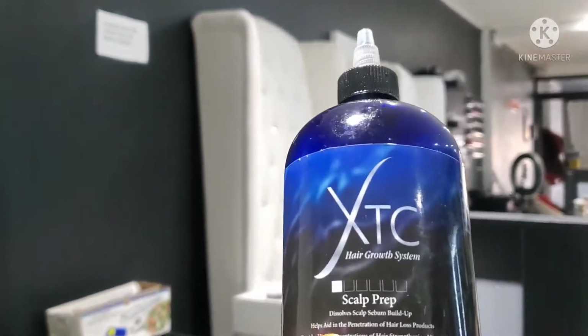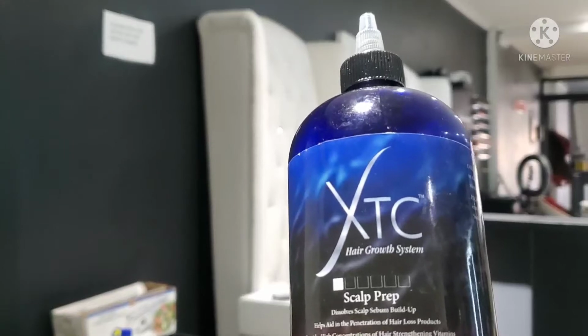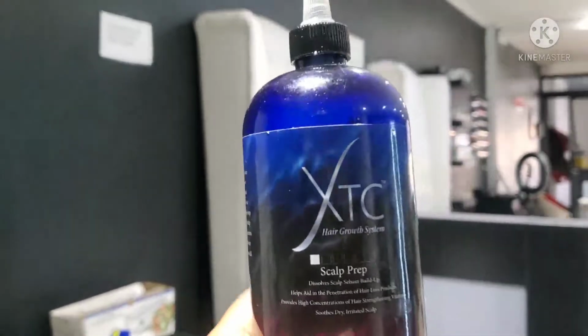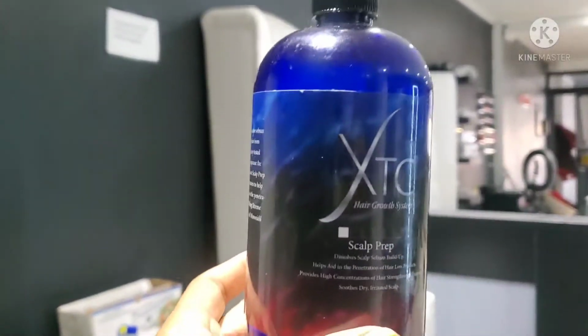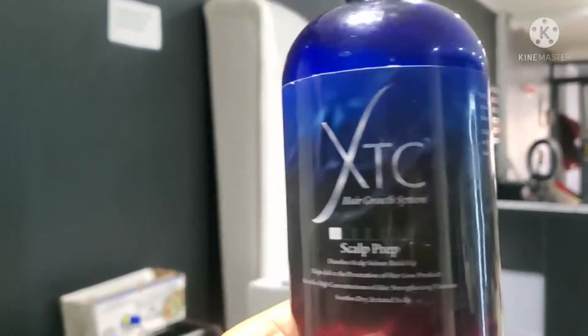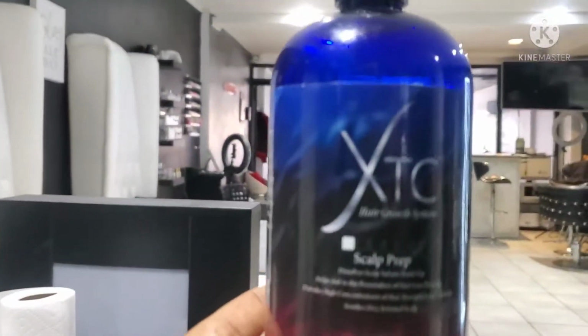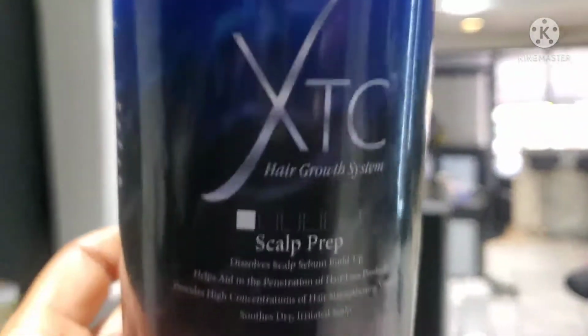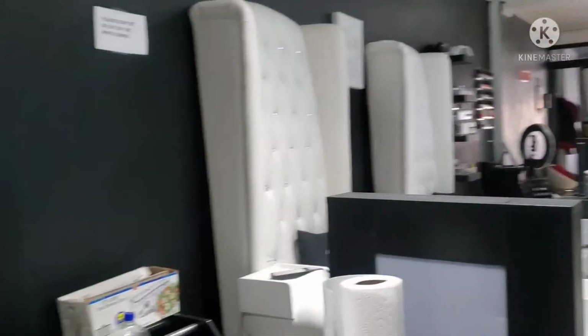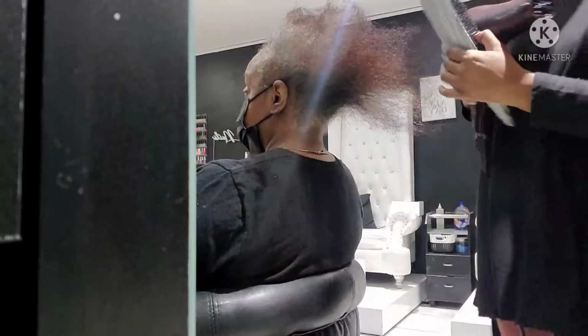So right here where it says it helps to aid the penetration of hair loss products, if you're using any type of other hair loss products along with this, the product line is XTC. The scalp prep is going to help to make those other products penetrate into her scalp to then in turn get that scalp back healthy so that we can get some hair growing on her scalp. That's the most important thing right now, is to get the scalp healthy.